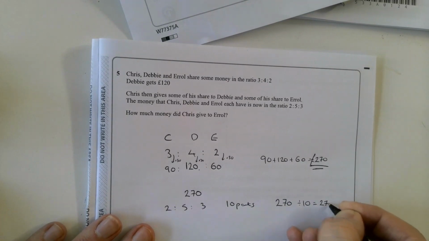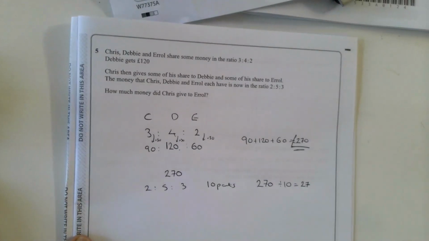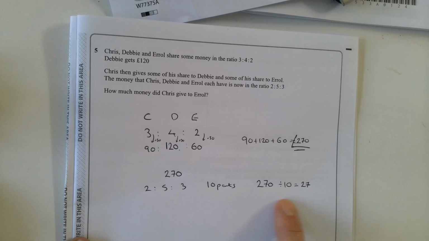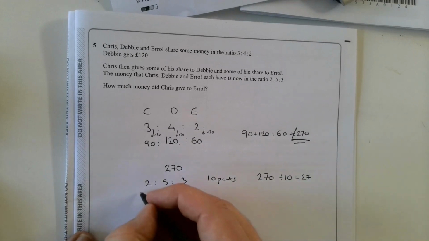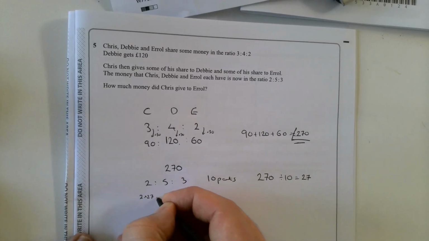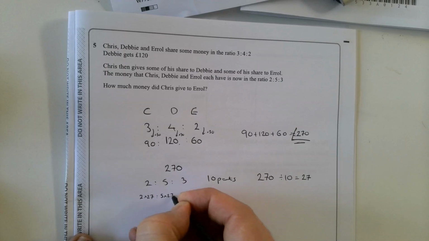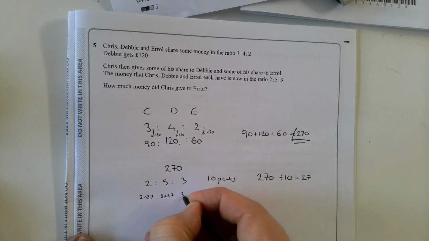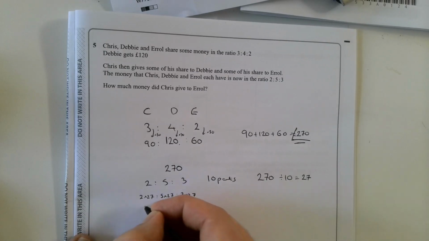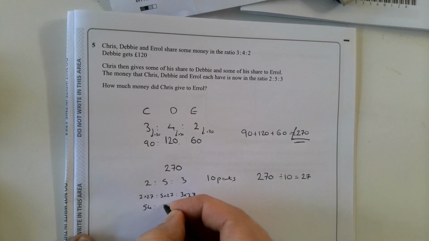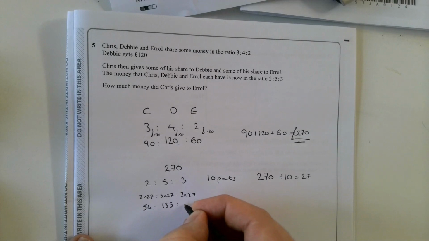Now, I can do that in my head, so I don't need to type that into the calculator. 270 divided by 10 gives me £27. So that means Chris has got 2 lots of £27, Debbie's got 5 lots of £27, and Errol's got 3 lots of £27. So Chris has got £54, Debbie's got £135, and Errol has got £81.